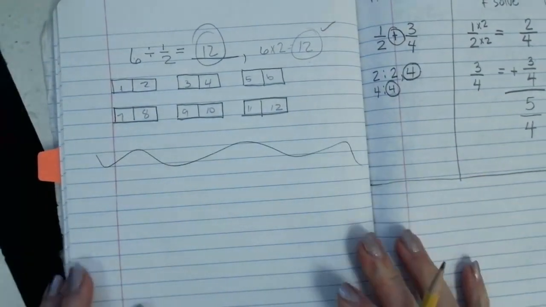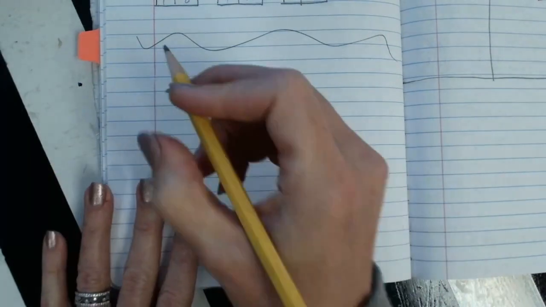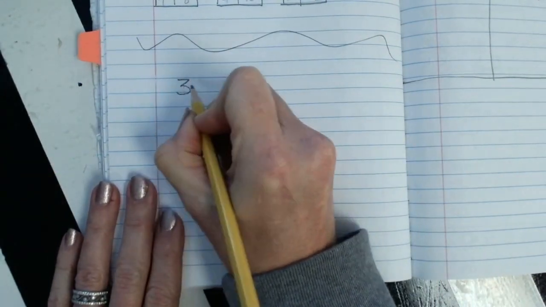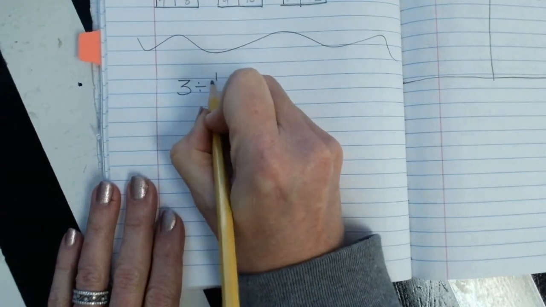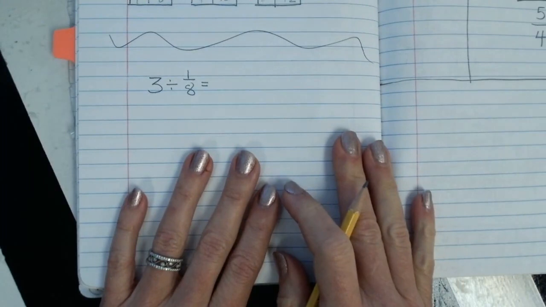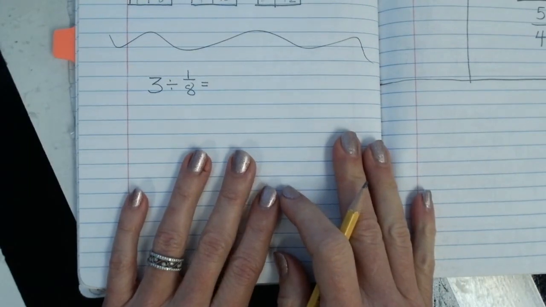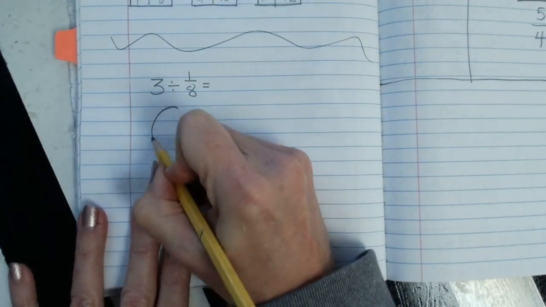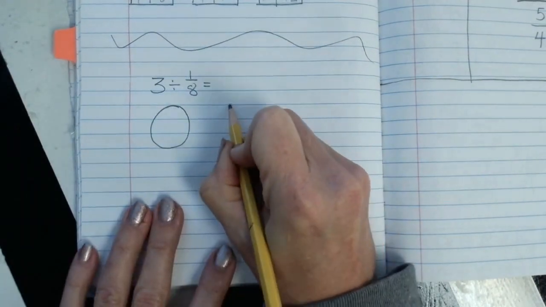All right, let's try one more together to make sure you got it before you go off and do your practice. So we have 3 divided by 1/8. All right. So I'm going to start with my model by drawing 3 whole pieces. I'm going to make this a pizza.